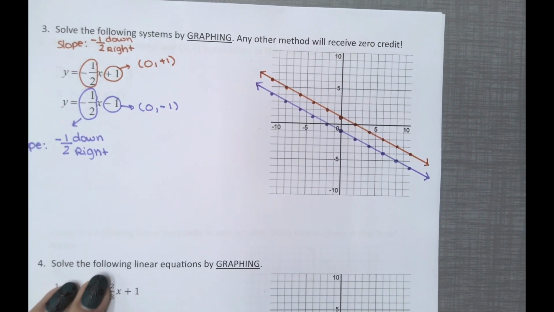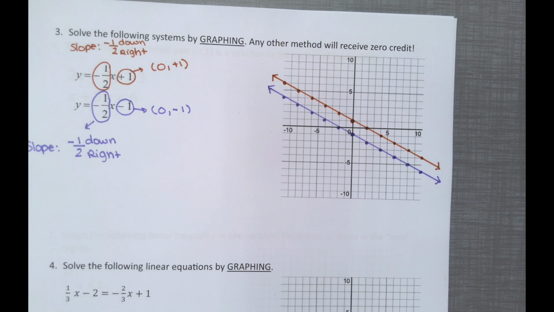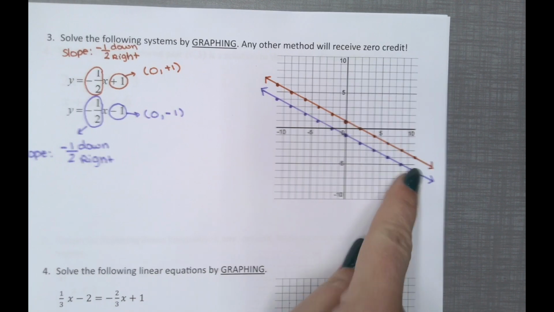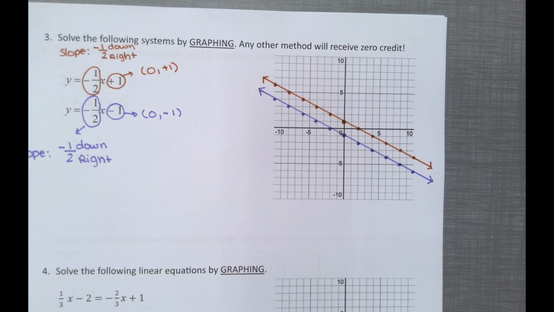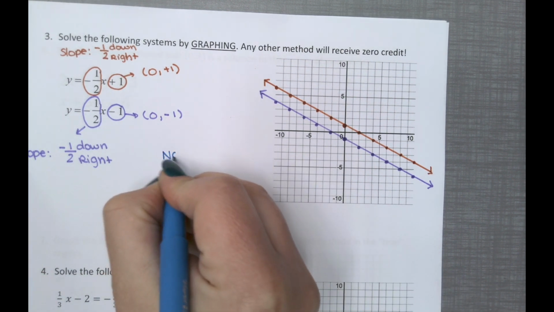Now the question for this system is solve. We want the answer. The answer to a system is where do they intersect? Where do they cross? Now you can obviously see that they're not crossing, they're parallel. So these are two parallel lines. Because they are parallel lines, there is no crossing. They will never touch. And because they never touch, our answer is going to be no solution. Again, it's because the lines do not cross. Our answer is no solution.